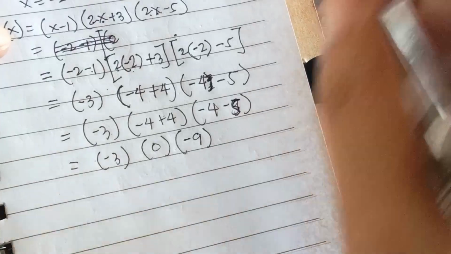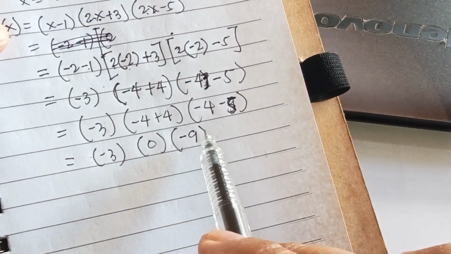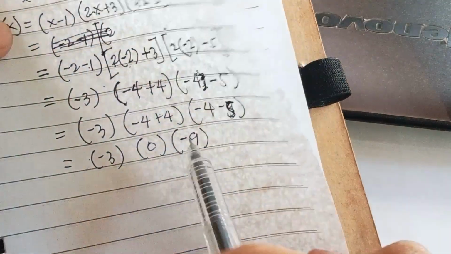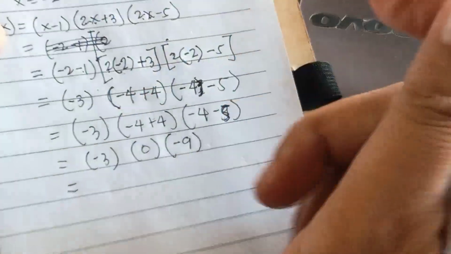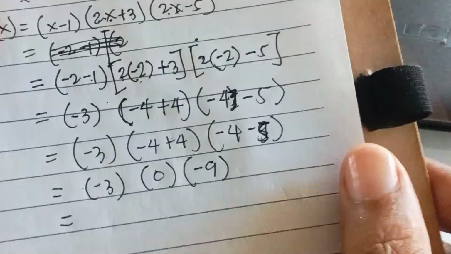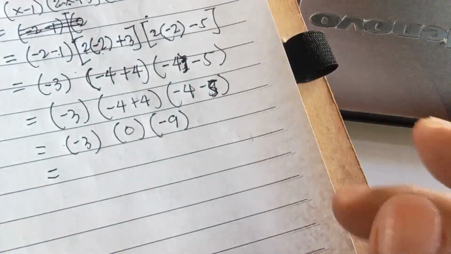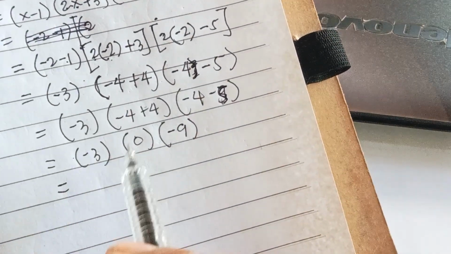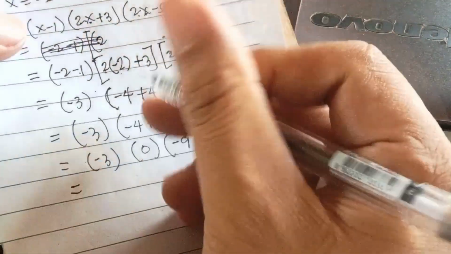So this time you can now multiply the three integers, since in every parenthesis there's only one term inside. Okay, so could you still recall the rules? One of the rules when you multiply integers says that any integer multiplied by 0, the result is 0.